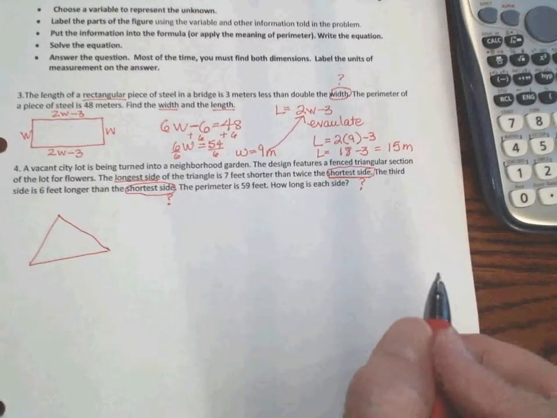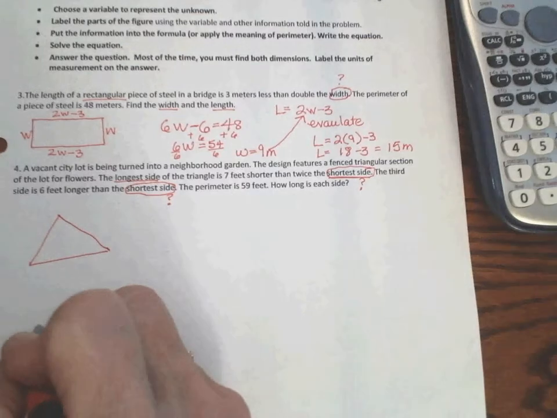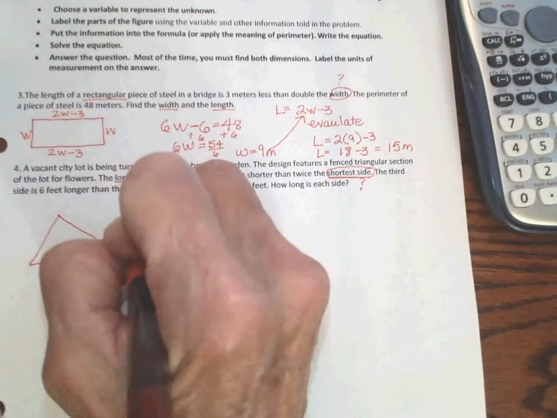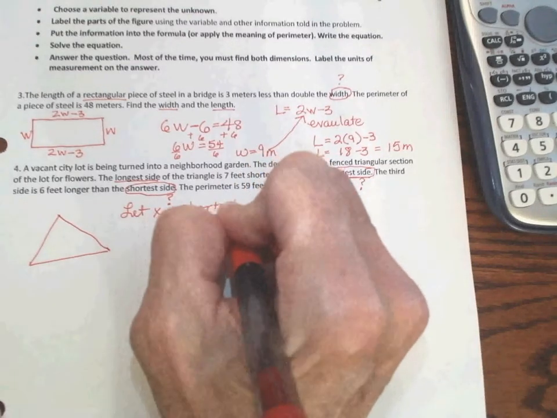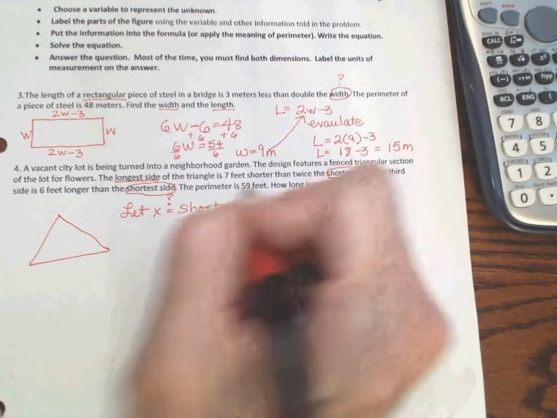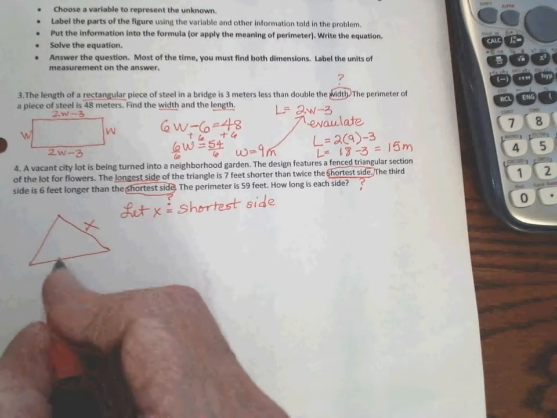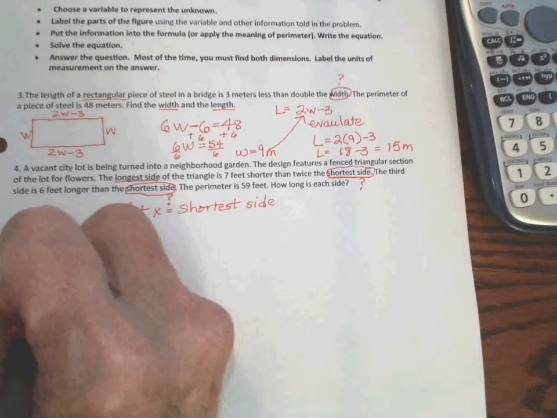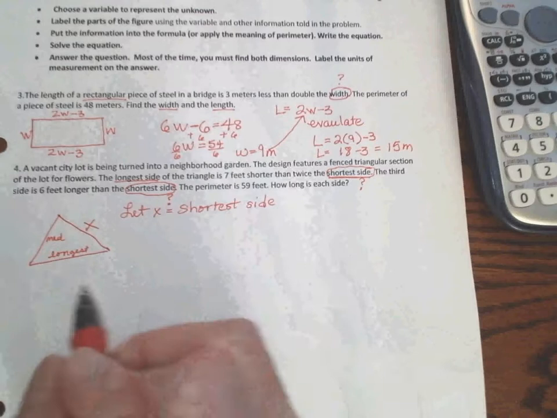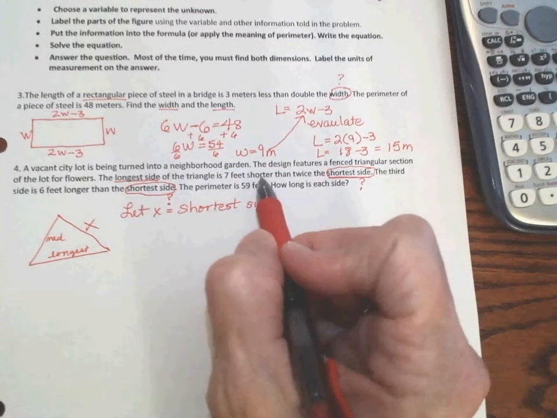So pick a variable, and in this case, you can use X because we're just talking about measurements and there's nothing specific about the sides. So let's let X equal the shortest side. Okay, so I'm going to pick a side and call it the shortest. So that's my shortest side. Now, this one looks to be longer than that. So I'm going to let this one be the longest. Okay, and this one will be kind of the medium one.